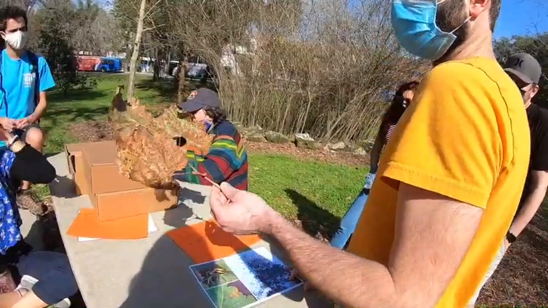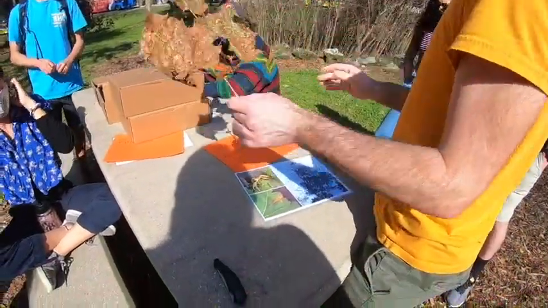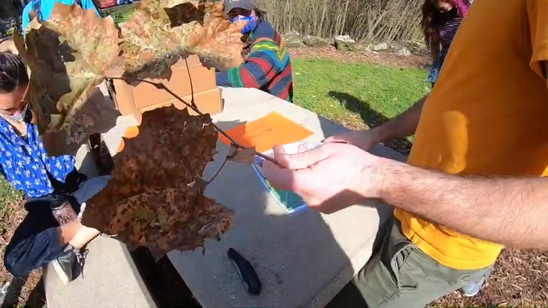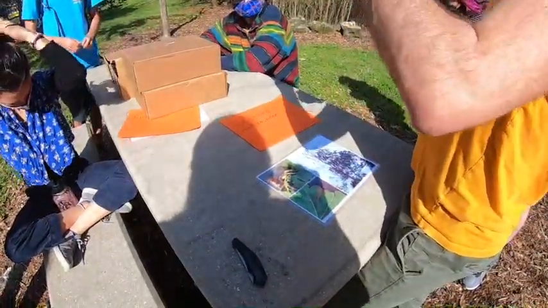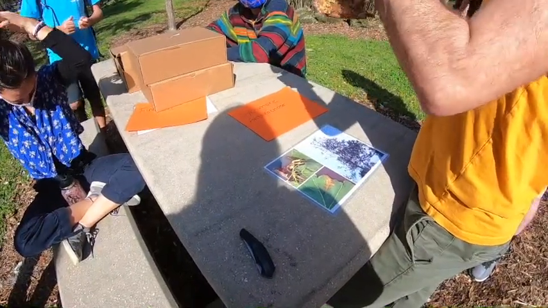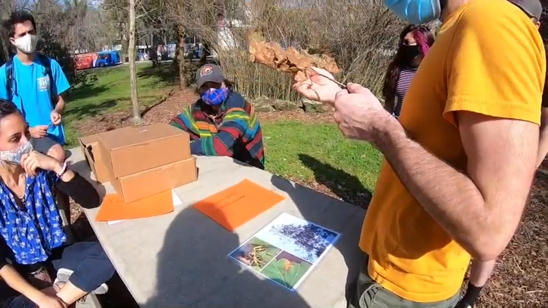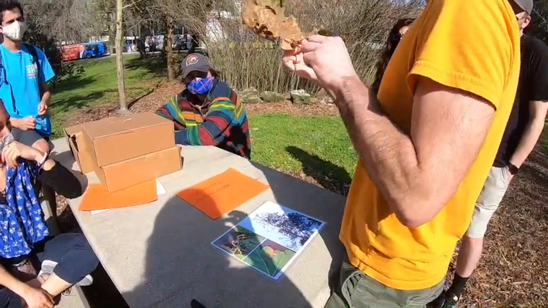But it's pretty easy to recognize because it's around the veins on the leaves. And if you have a good eye, you can find the actual fruiting bodies on the petiole of the leaves and on the stem, but not on this one.